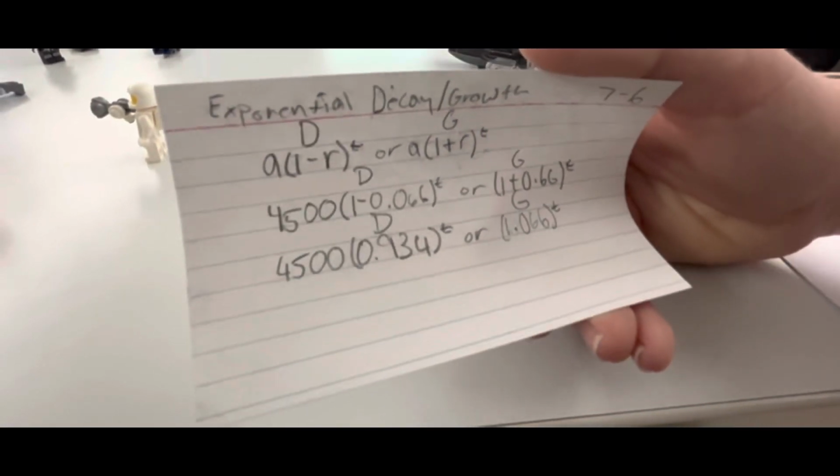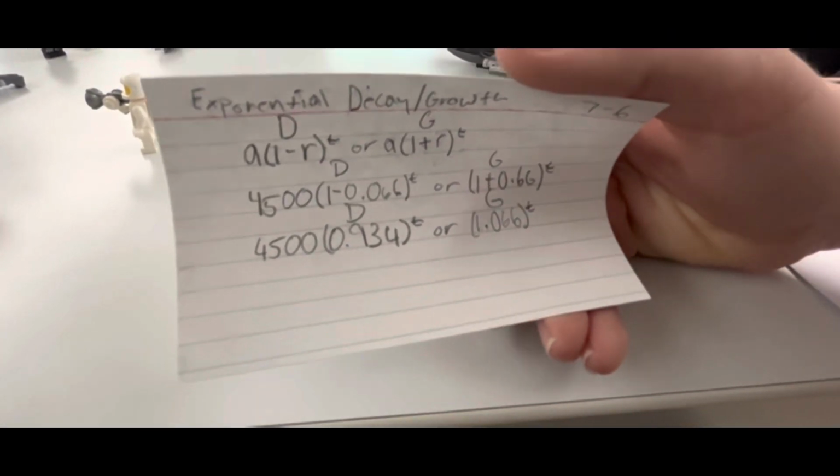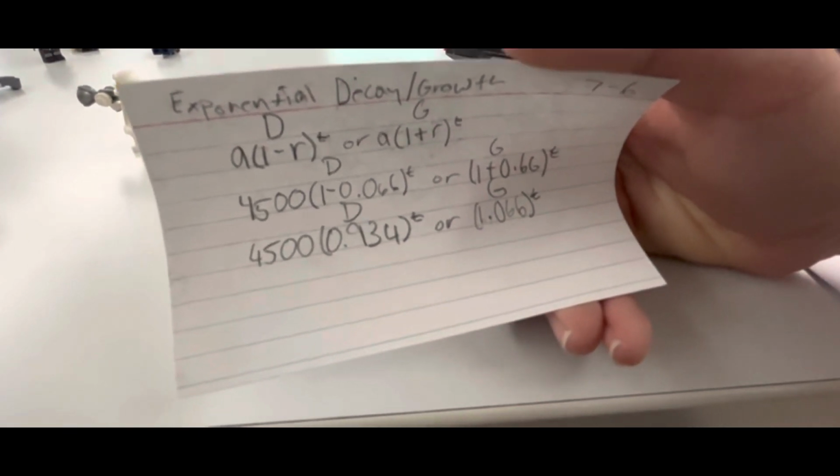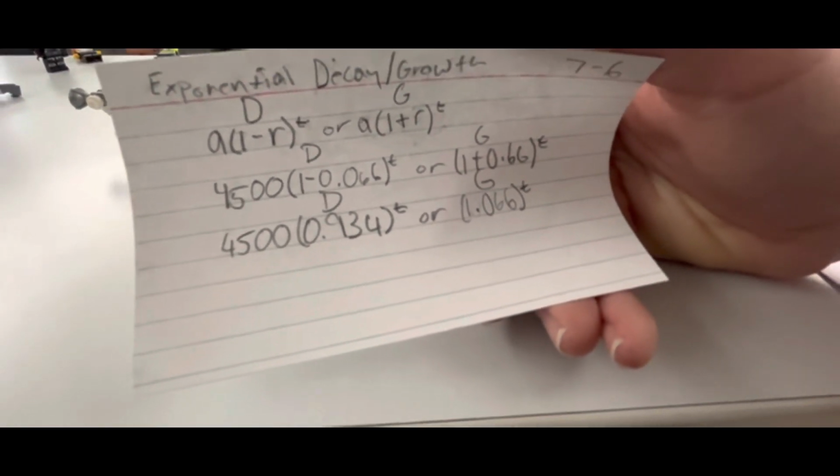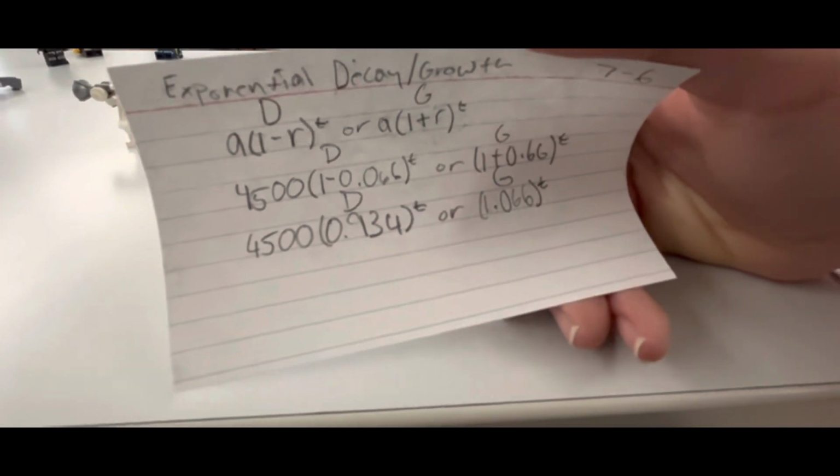Dr. X sends a Y at it. Solve a problem to get rid of him. The problem is exponential growth and decay. For the decay problem, it is a times 1 minus r to the t power, or a times 1 plus r to the t power.